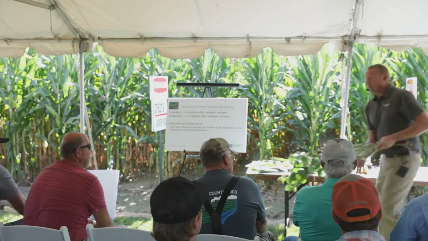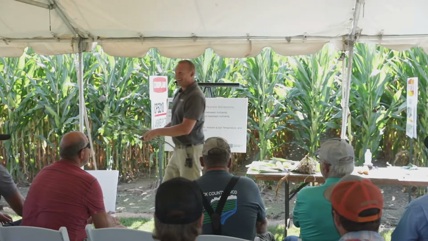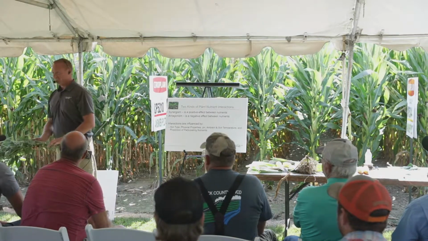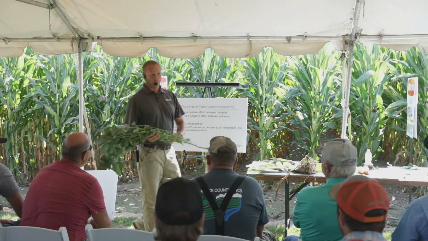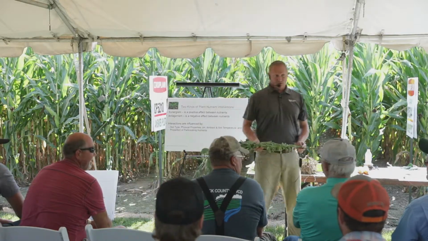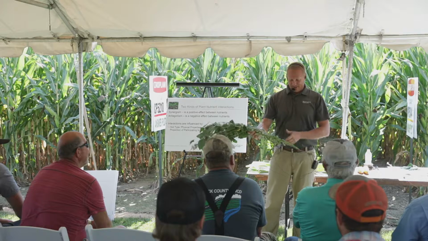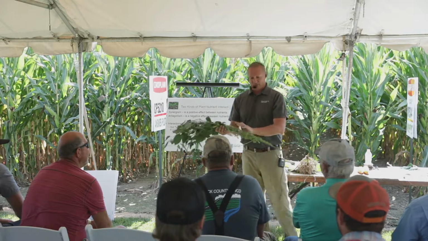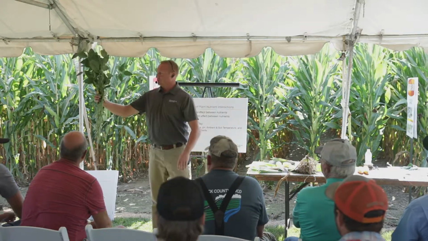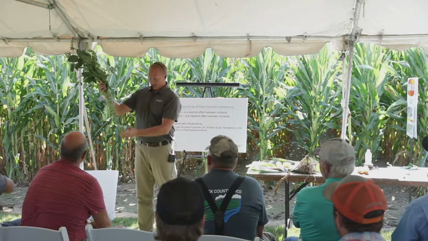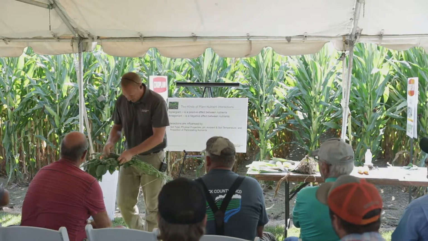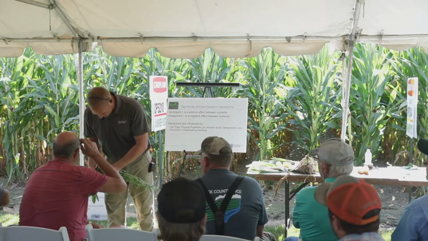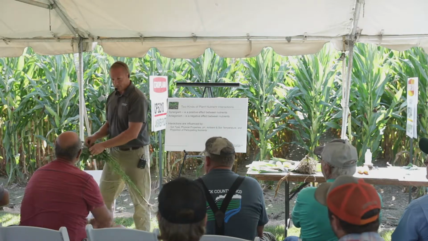How many like growing corn more than soybeans? In my area, everybody will raise their hand in Nebraska. They just like corn. But we're starting to find more energy and excitement on beans now, though. But here I got a soybean, and I got Japanese beetles hatching out of there too. See that? I got to throw them away.